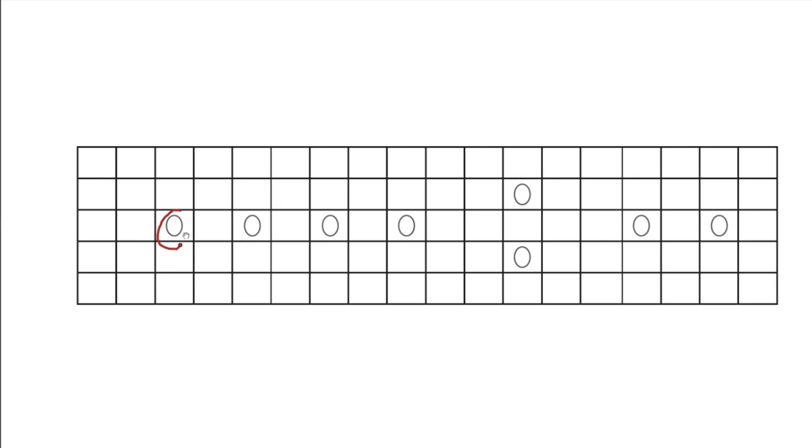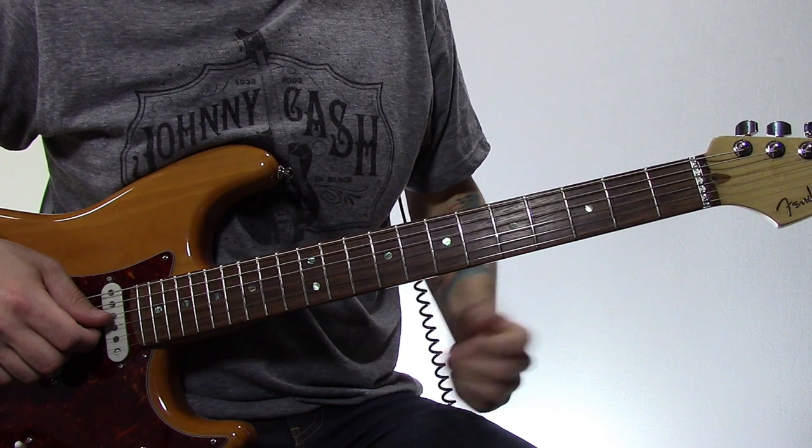And these little dots here are what are called your fret markers, and those look different on different guitars. The most common way you'll see them are as dots like this, and they represent your 3rd fret, your 5th fret, your 7th fret, your 9th fret.